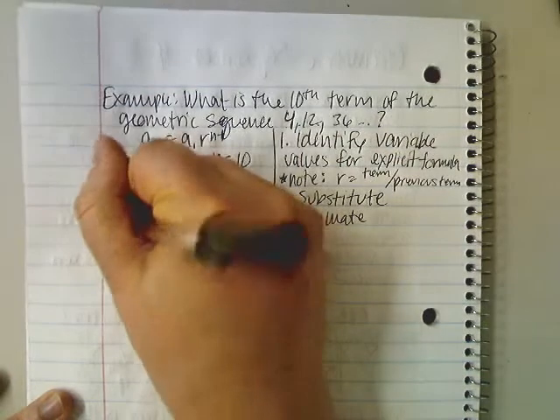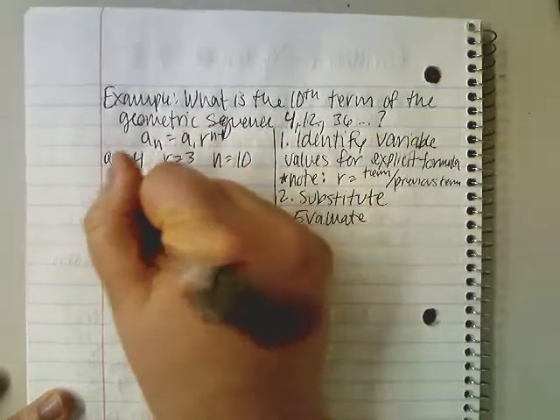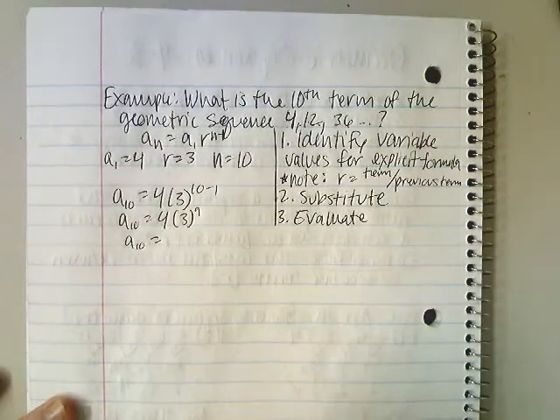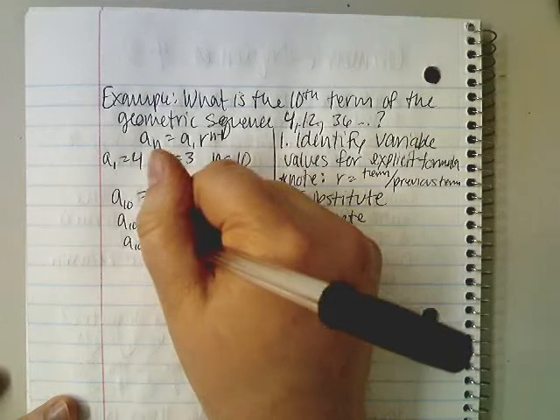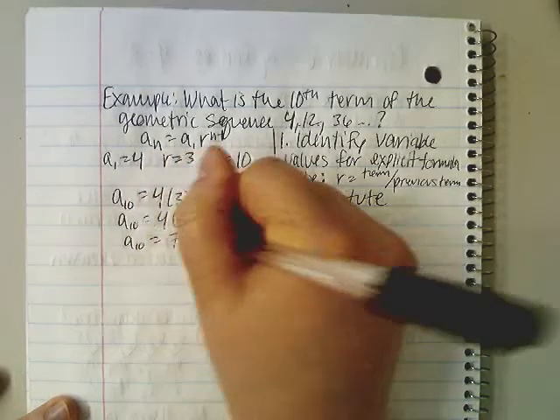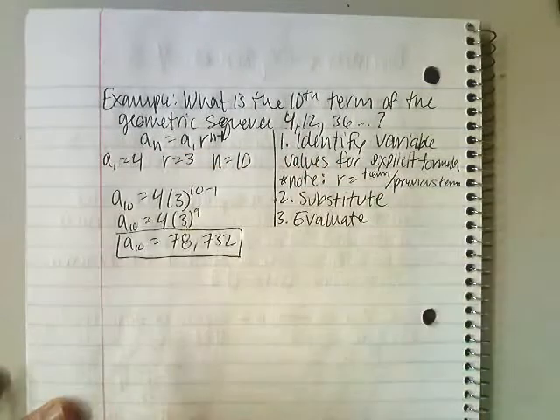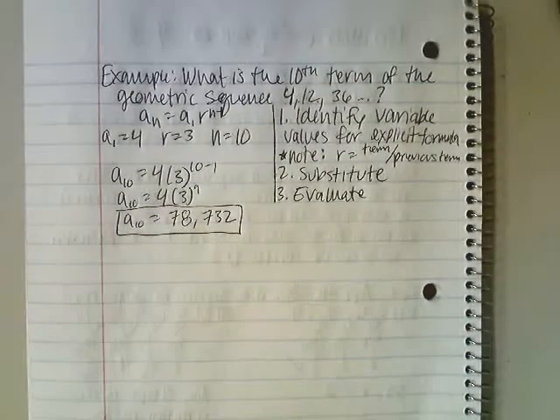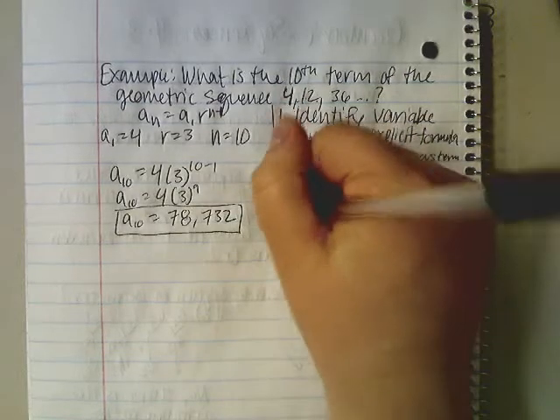So I end up with a10 equals 4 times 3 to the 9th, which you can plug into your calculator or use your power sheet to get 3 to the 9th, then multiply by 4, and you should get 78,732. So a sub 10 is 78,732. So if you continued this list out to the 10th term, that is what should be there.